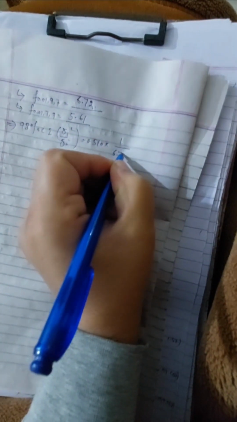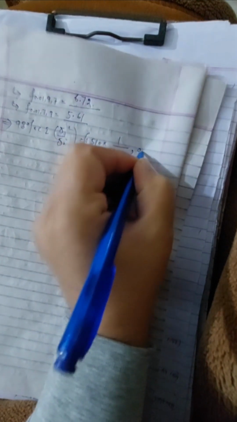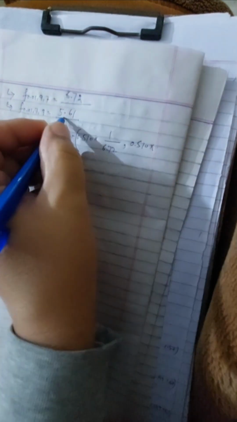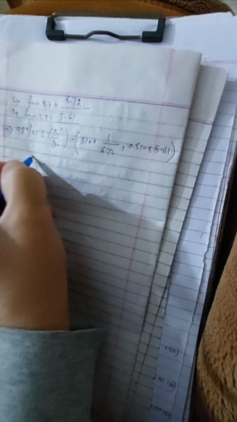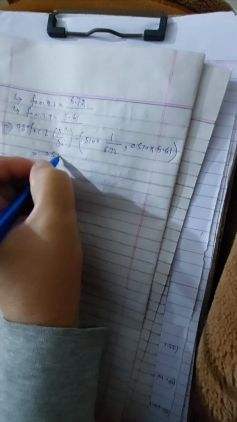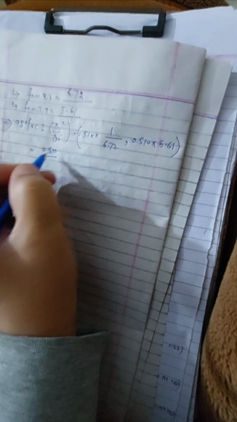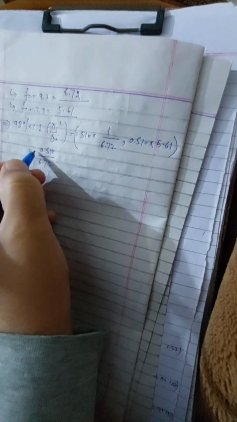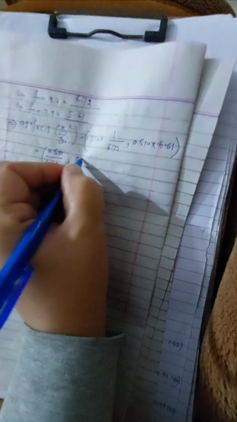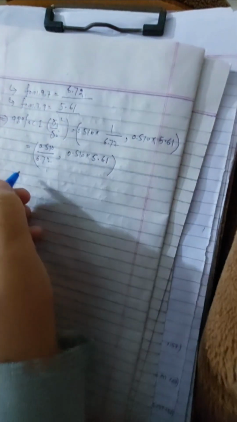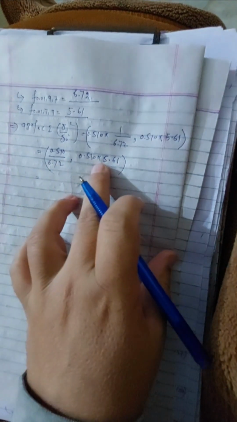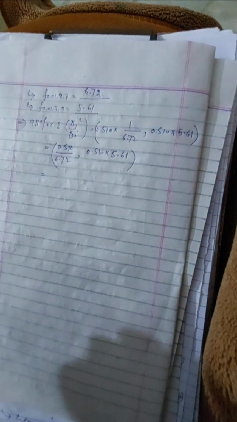So, comma, 0.510 multiplied by the ratio directly. So it will give us 0.510 divided by 6.72, comma, 0.510 multiplied by 5.61. Let's calculate this one and this one also, to find the 98% confidence interval for the ratio of the variances of the true population.